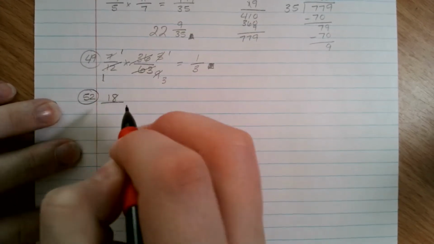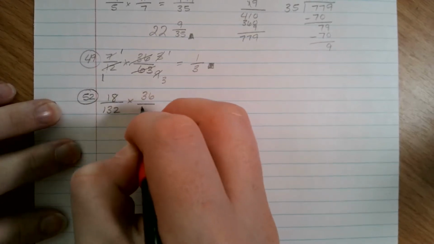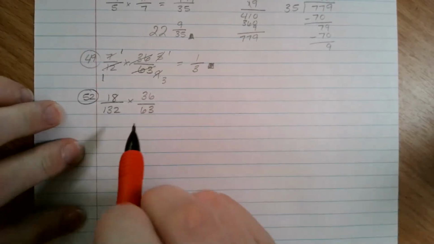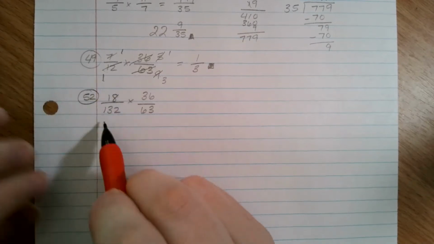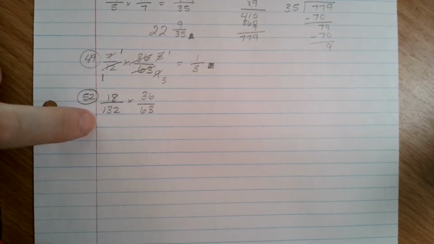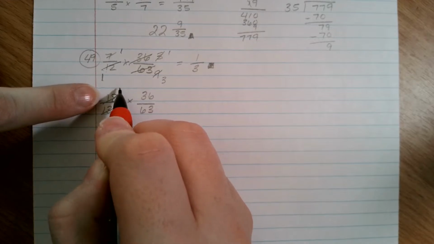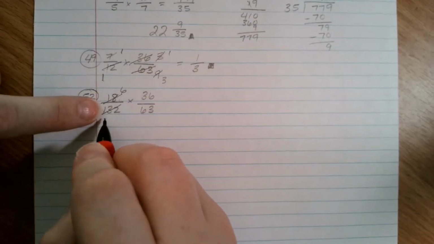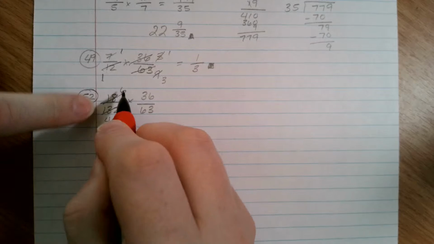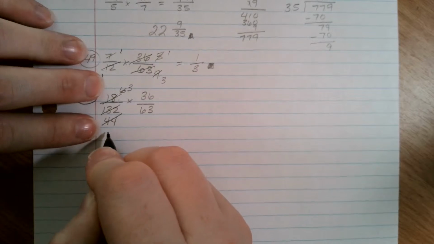And then we have 18 over 132 times 36 over 63. Now, I'm going to go ahead and reduce on this side first. You don't have to reduce across, as this has a 3. 18 from 3, 6. And 3 can fit into here 44 times. And 6 and 44 have 2, so that's a 3 and 22.